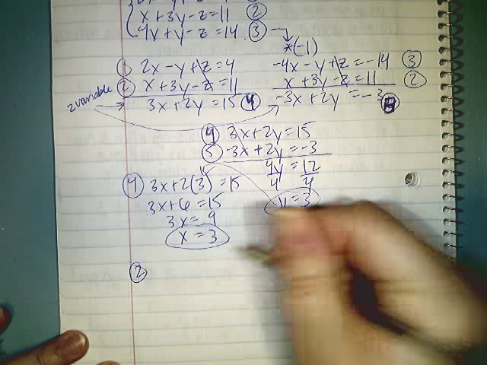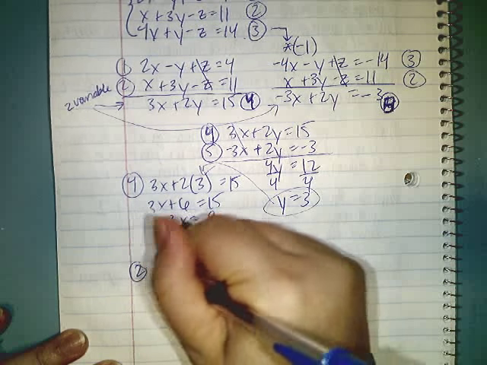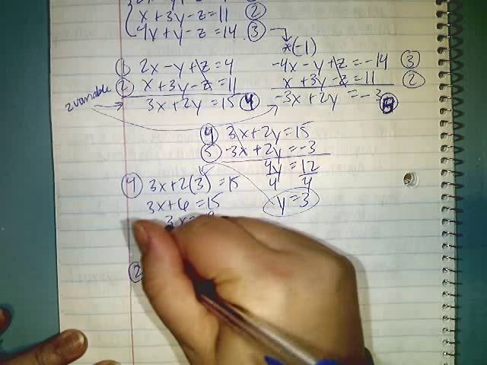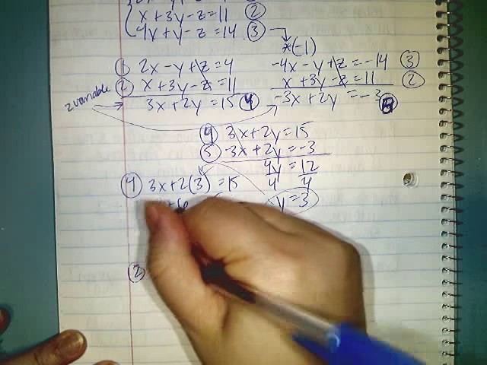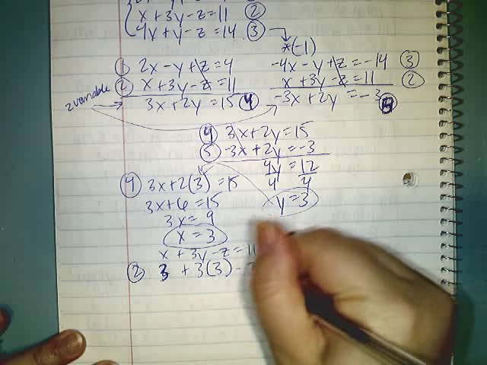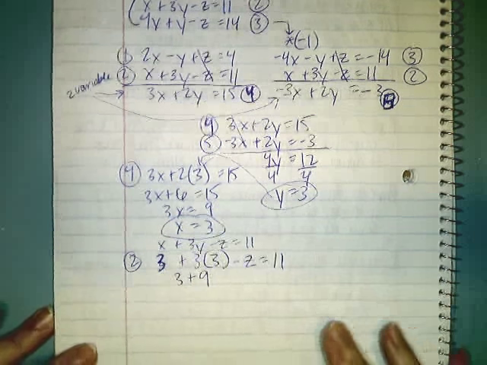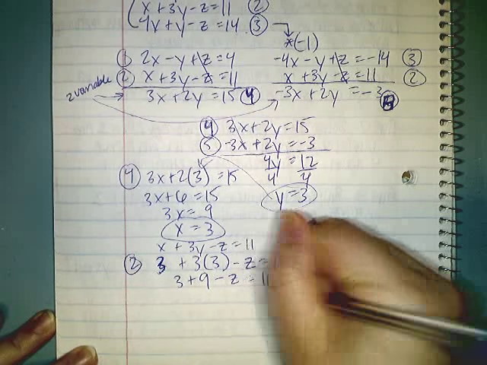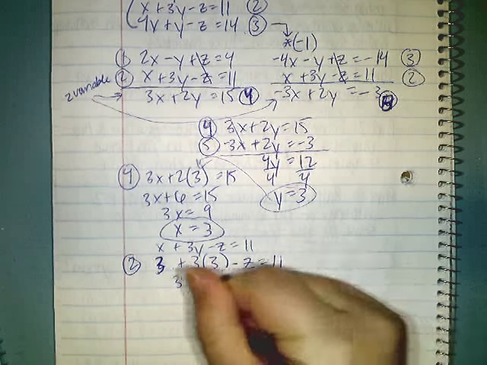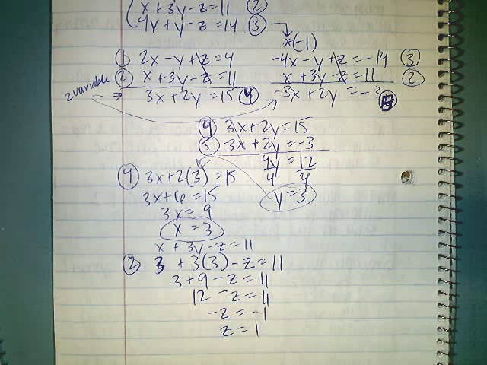Doesn't really matter, but I'm going to plug these both into equation 2. So I'm going to say 3 for x plus 3 times 3 for y. So I'm plugging in, in case you forgot, this was x plus 3y minus z equals 11. So I end up with 3 plus 9 minus z equals 11. 12 minus z equals 11. Negative z equals negative 1. So z is equal to 1.